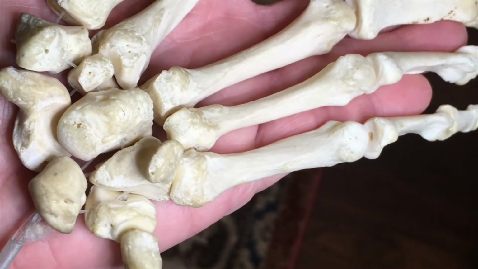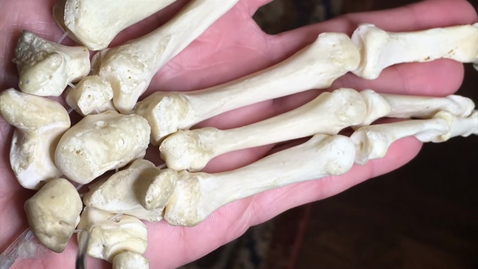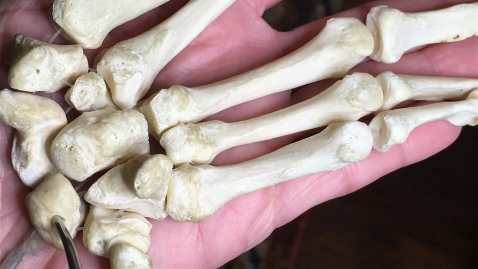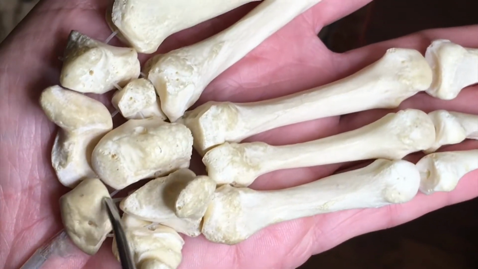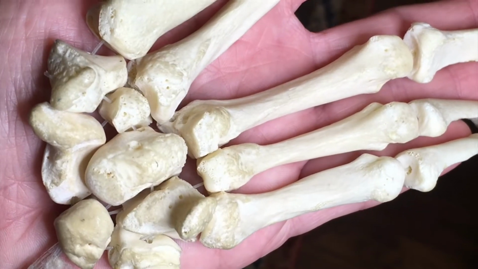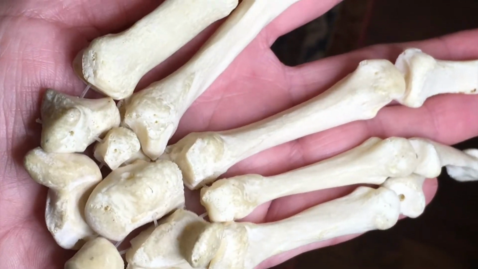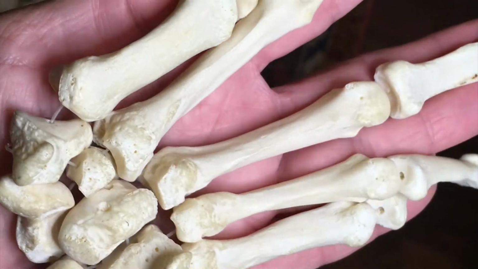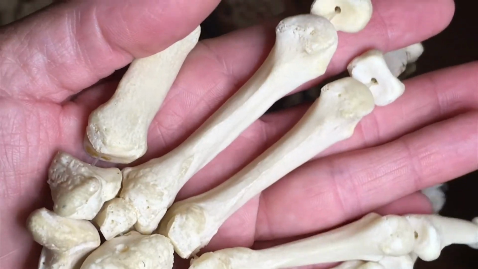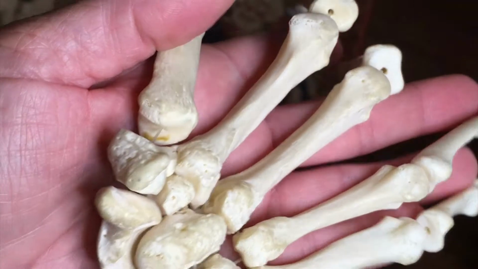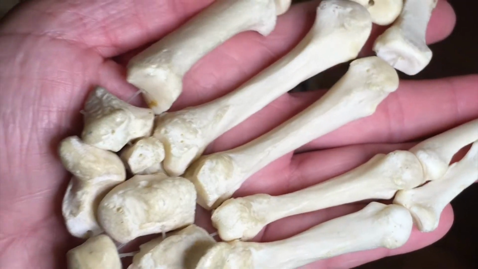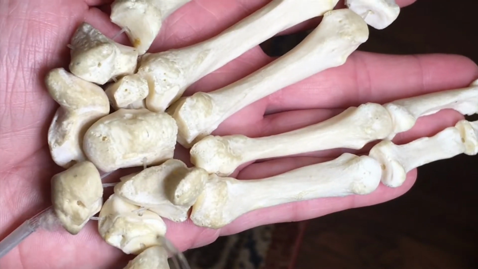Remember, lunate is in reference to it looking kind of like a moon, luna. This one, the triquetrum, means three-cornered, and I think in lab you can kind of get a sense of that. Take a look at it and see that it has a kind of triangular shape.